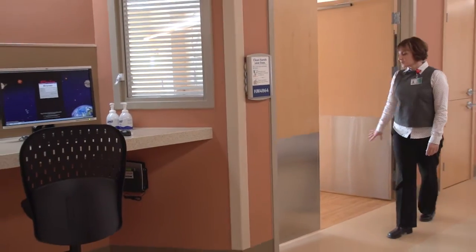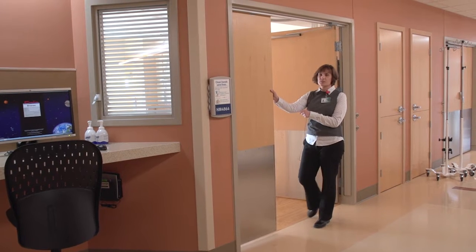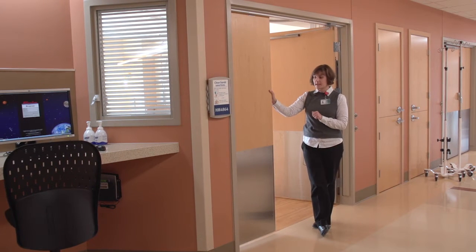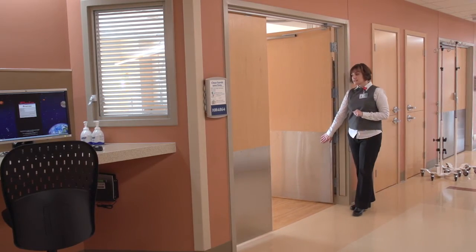Next is our doorway. Our doorway is nice and wide. We also have the tricked out leaf. This is for when you're transporting large pieces of equipment or moving the bed in and out. Obviously, some protection, keeping the doors looking a little bit nicer.